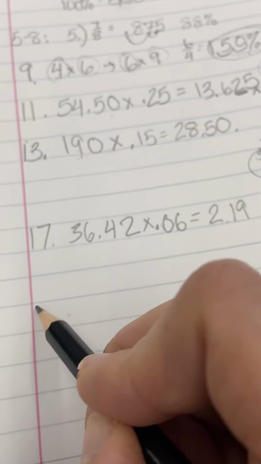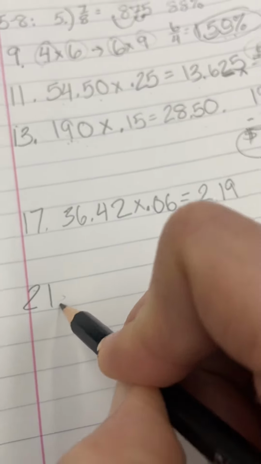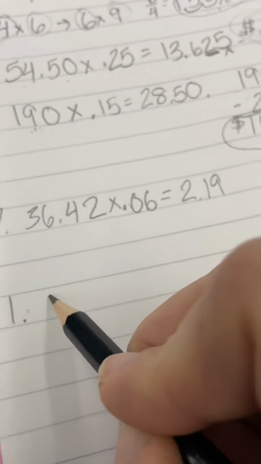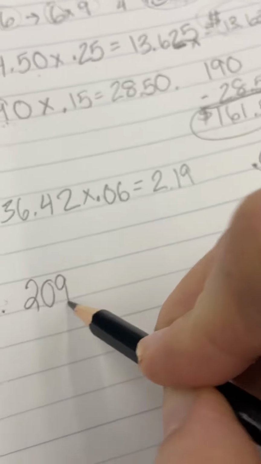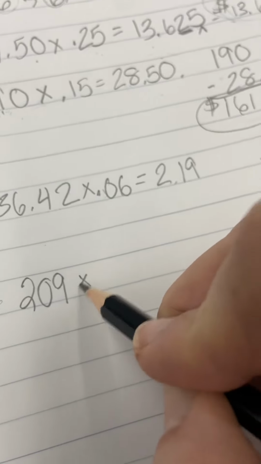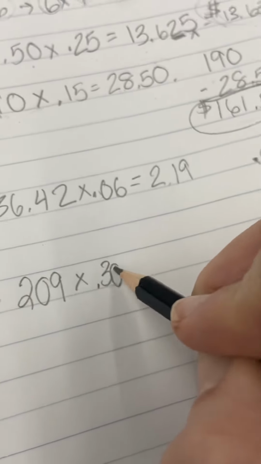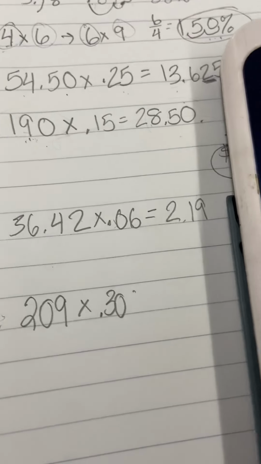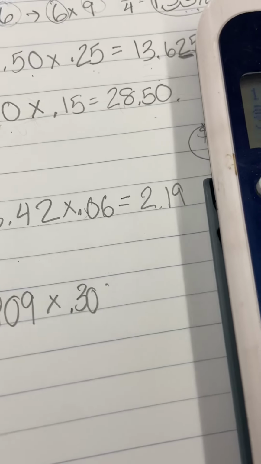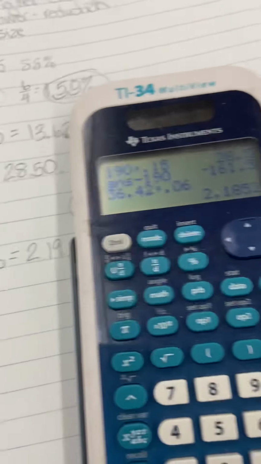All right, let's do 21 together. So the vacuum is $209, and the discount is 30%. So I'm going to multiply it times 0.3 to find out the discount, because who doesn't like a good deal on a vacuum?